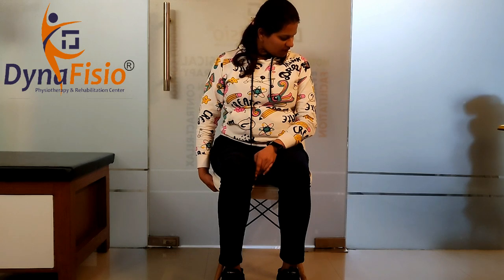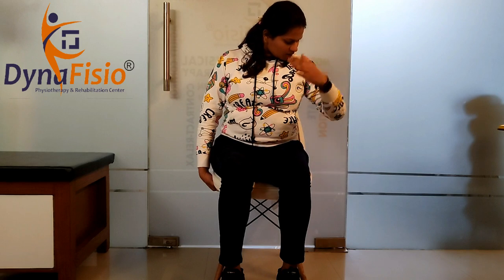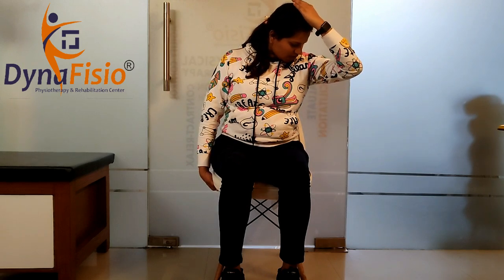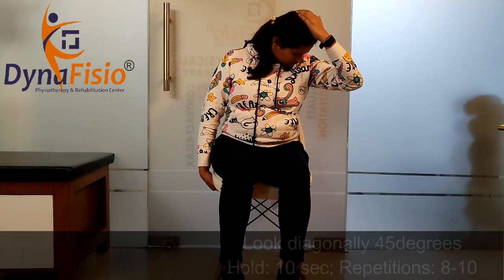Later on, you can increase your stretch time or you can increase your repetitions also. So the next stretch is for levator scapulae. This is also an easy stretch. What we have to do is the same: one hand on the chair, look diagonally opposite to your hand, look downwards as if you are looking towards your armpit as much as you can. Now take assistance from your hand just above your head and pull it more downwards towards your armpit.